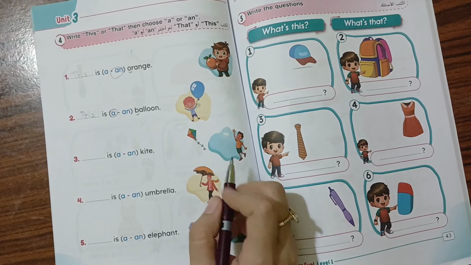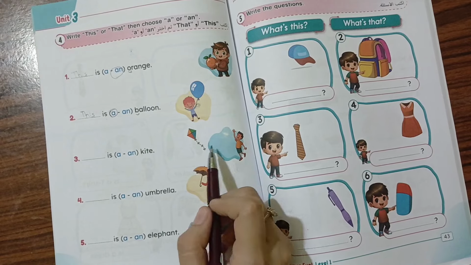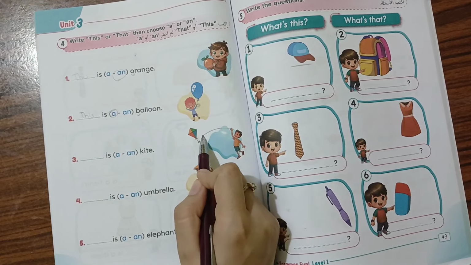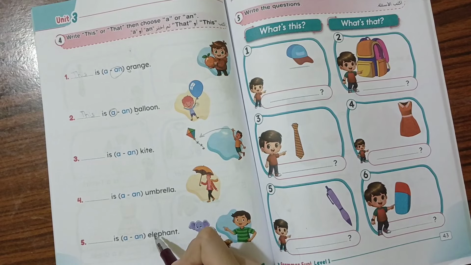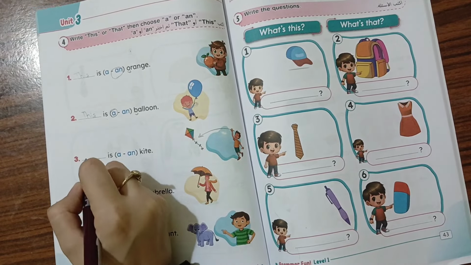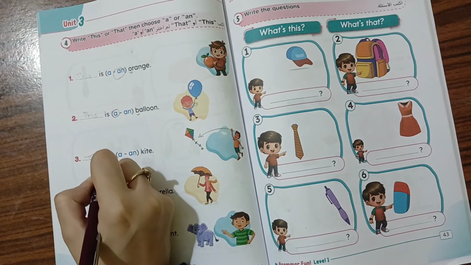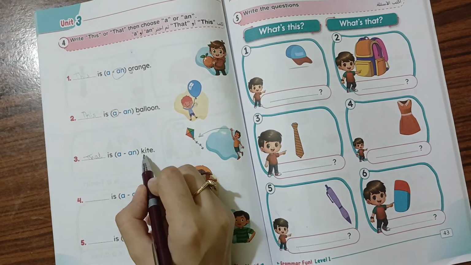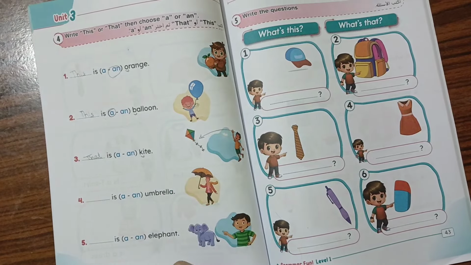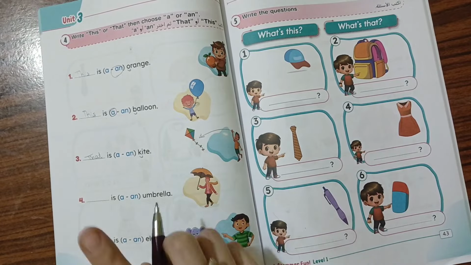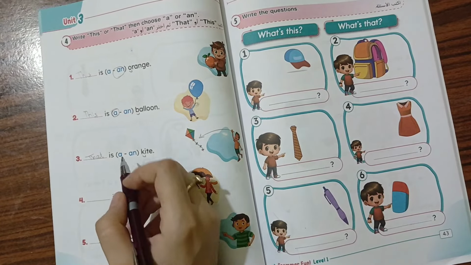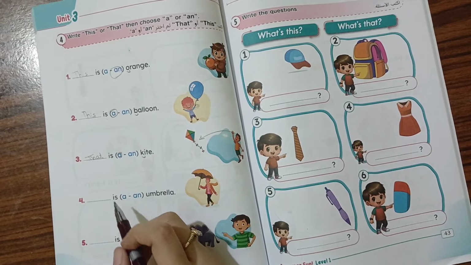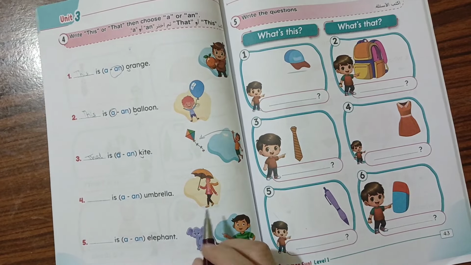Question number 3. The kite. This is or that is? The kite is far. Perfect. That is a or an kite. Kite starts with K. It's not one of the 5 vowels. So we're going to choose A. That is a kite.